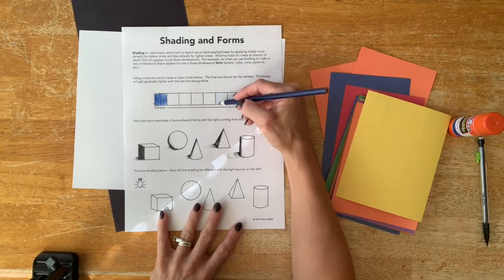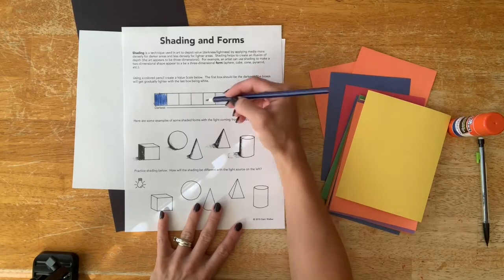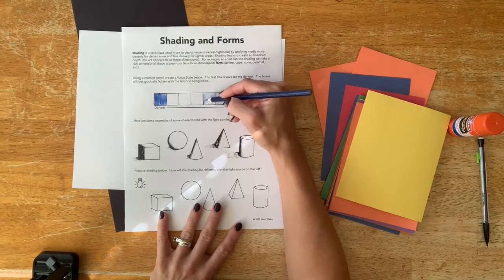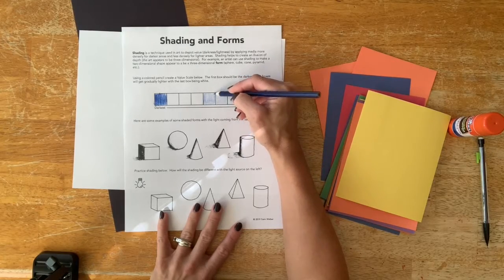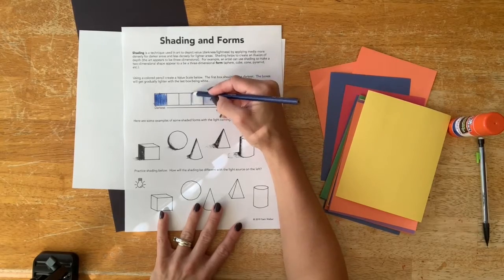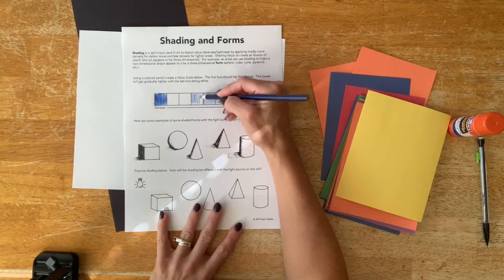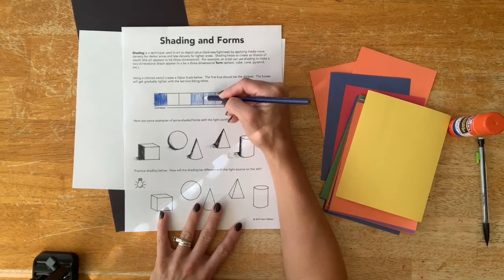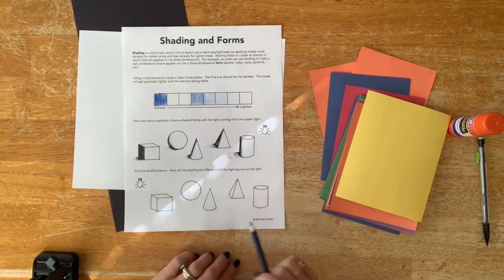So that will help them get the idea of shading and how they're going to use it, and how to apply pressure to the pencil to get the right value that they want. And they can do that with a regular pencil, or they can do it with a colored pencil. It's totally whatever you have. So that's how that's going to work.